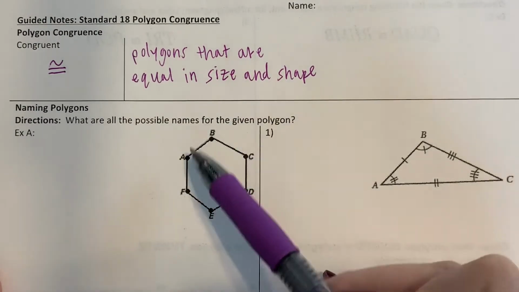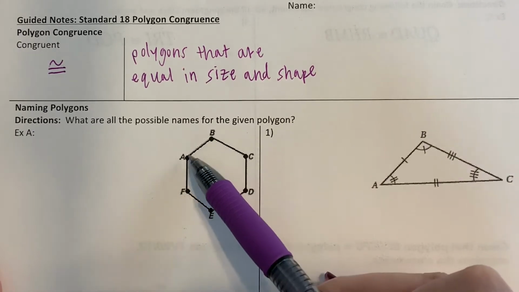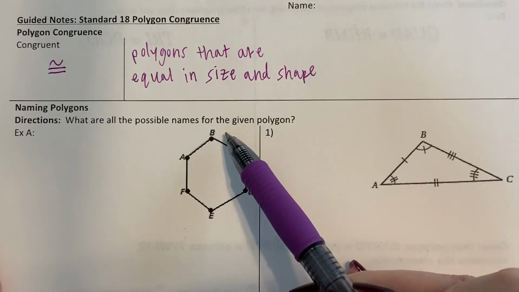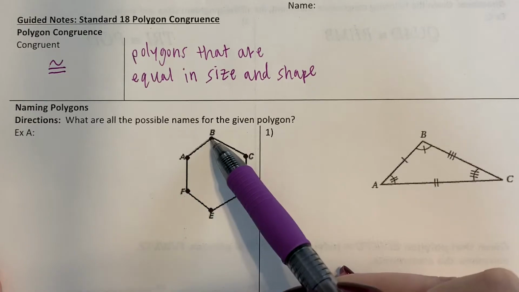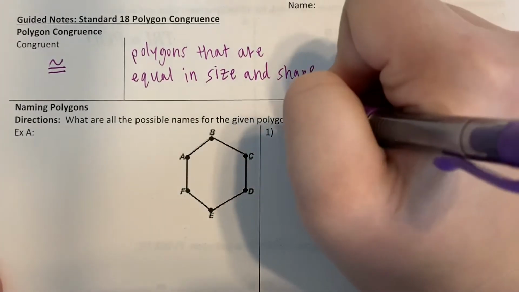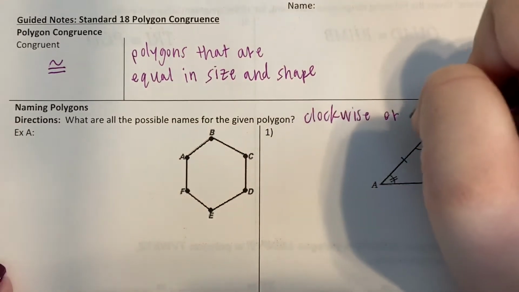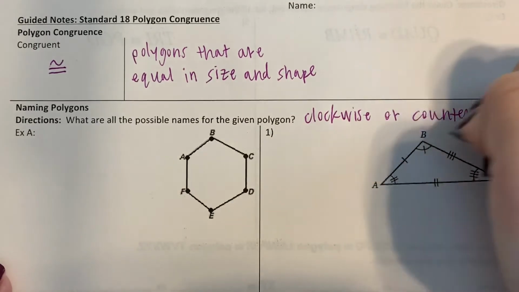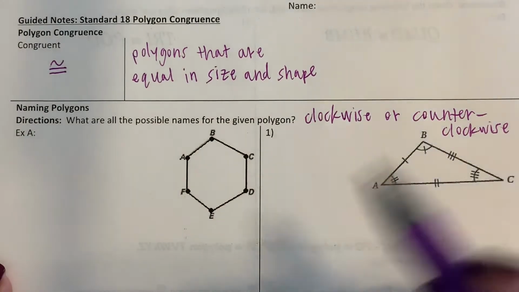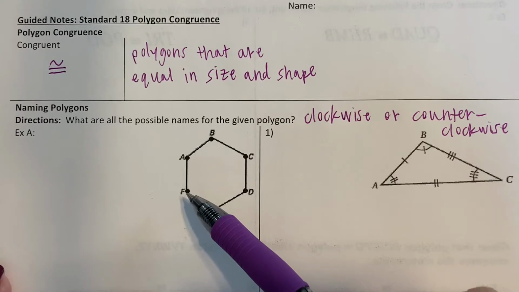One method is you could start at one of the points, title this side, and continue going around the polygon clockwise. Or we could start and title this side and go around the polygon counterclockwise. So the 2 methods are clockwise or counterclockwise. Both are acceptable, but we do need to use all of the vertices, all of the letters, to be able to title our polygon.